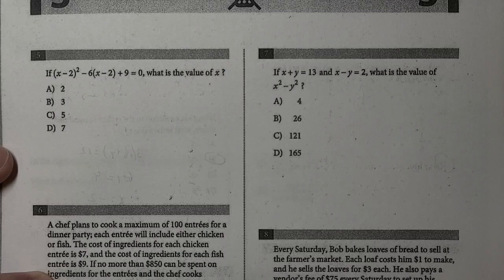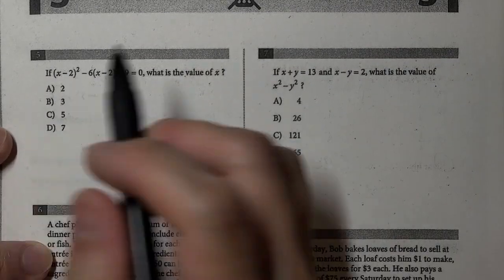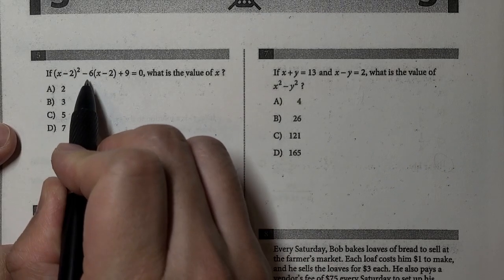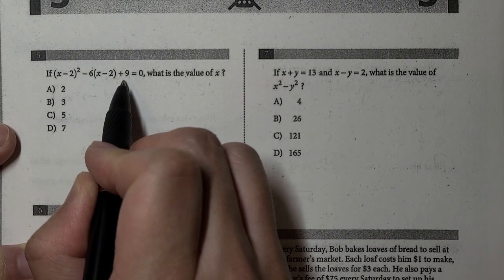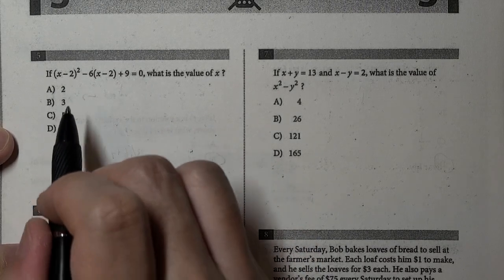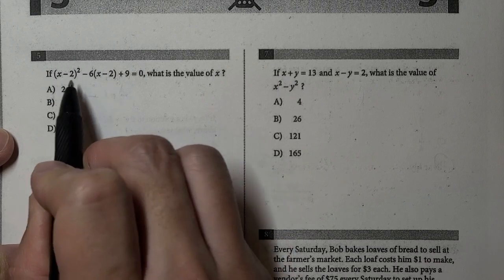So honestly, for this, I would just plug in the values instead of trying to algebraically solve this, even though it's not that hard. So when x is 2, we get 0 minus 0 plus 9. That's not 0 for sure. Okay? Actually, is it 0? Yeah, 0 minus, because 2 minus 2 is 0. So 0 minus 0 plus 9.